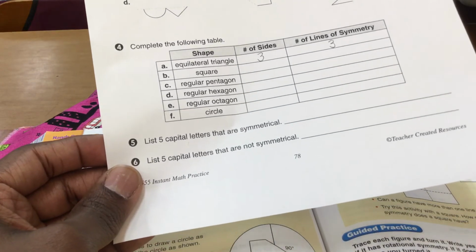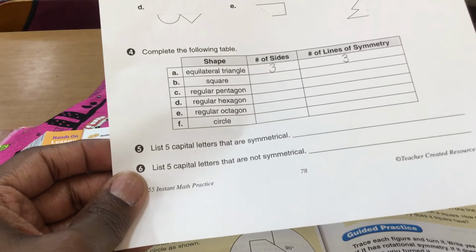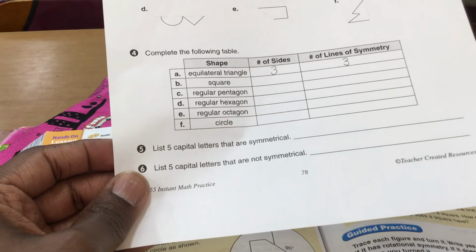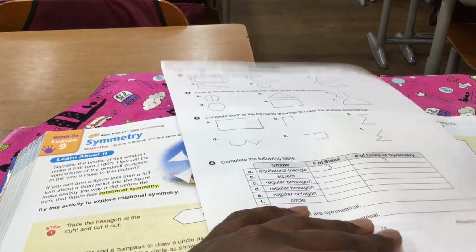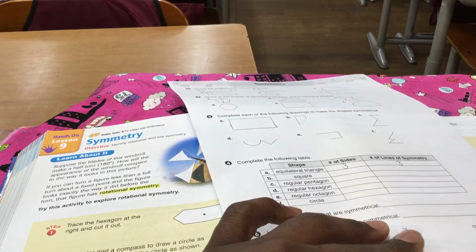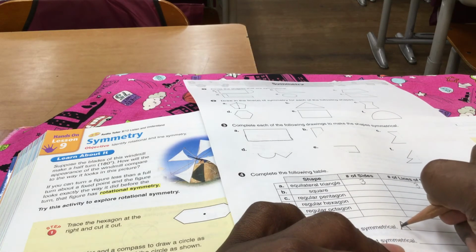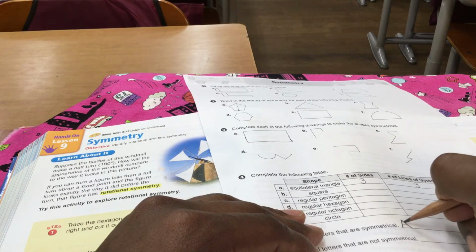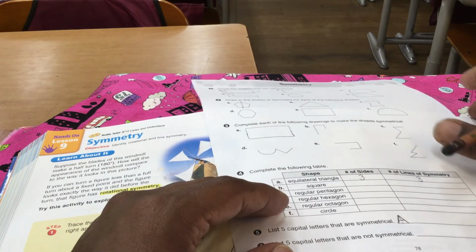Part 5, it says to list 5 capital letters that are symmetrical. So you can choose any 5 capital letters. I'm going to choose the letter A. Here we go. I'm going to make my capital A. And I know it's symmetrical because I'm going to draw my dotted line. And it's going to be congruent. It's going to be the same on both sides.